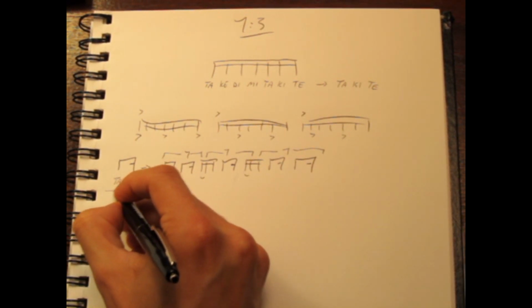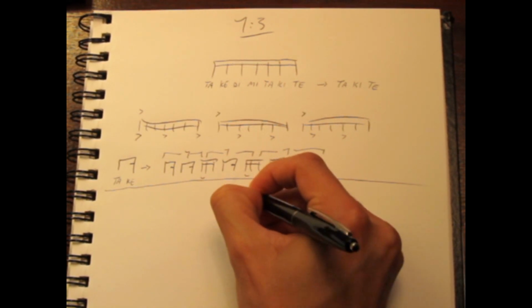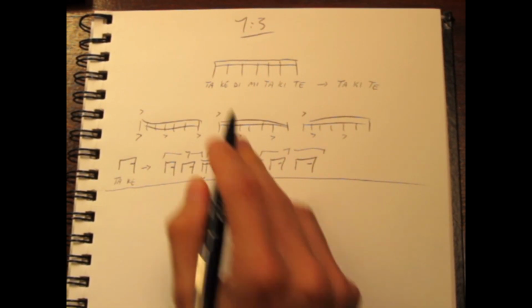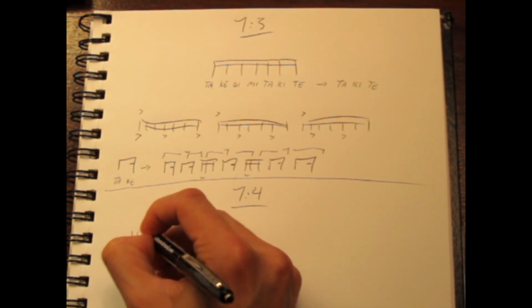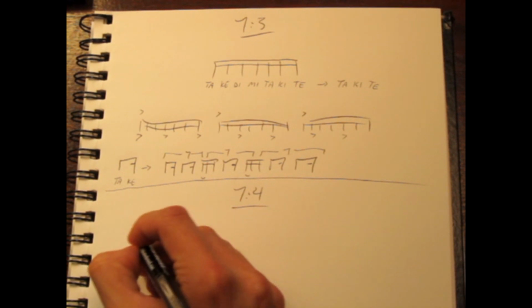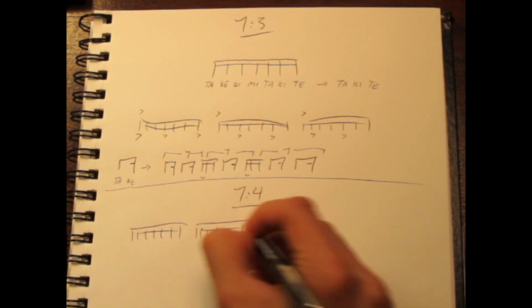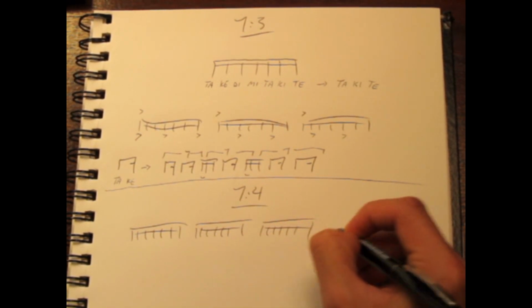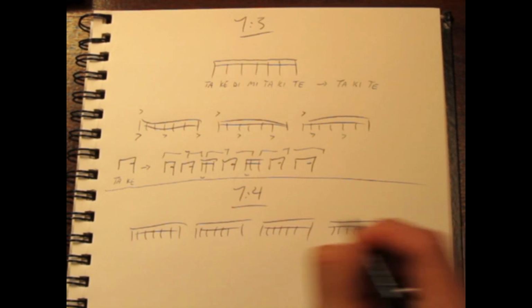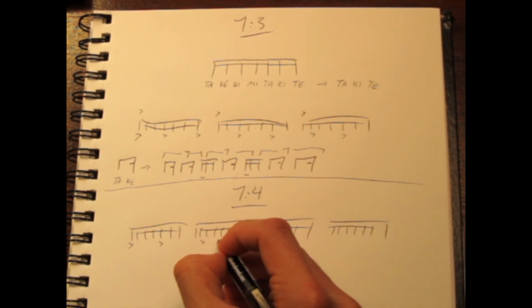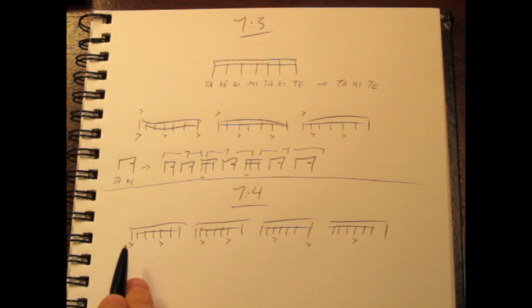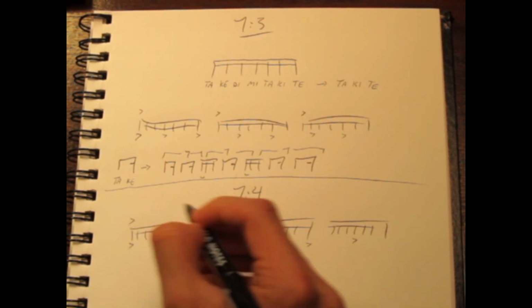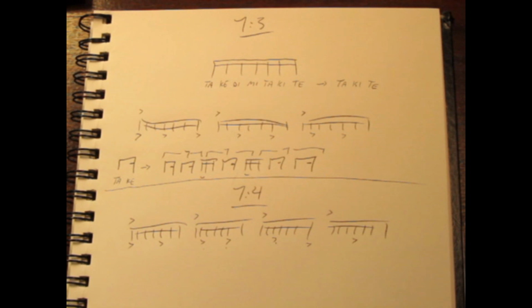Let's try another example. Let's try 7 against 4. Now we're going to do the same thing. We're going to start with our 7 tuplet, but now we're going to create 4 of those groups. 1, 2, 3, 4, 5, 6, 7. 1, 2, 3, 4, 5, 6, 7. 1, 2, 3, 4, 5, 6, 7. Takadimi, takita. And we're going to accent every 4. 1, 2, 3, 4, 1, 2, 3, 4, 1, 2, 3, 4. And we have 7 accents against now 4 metronome clicks.